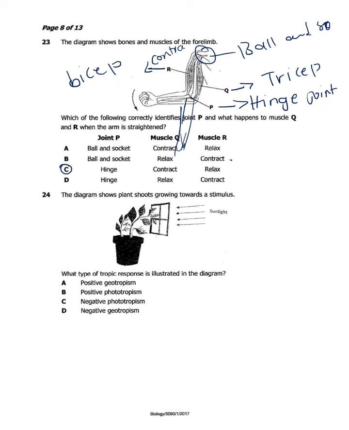Now let's move on to 24. The diagram shows a plant shoot growing toward a stimulus. So the stimulus here is sunlight. What type of tropic response is illustrated in the diagram? We know that the response of plants to light is phototropism. Now we are dealing with the shoot system growing toward the light, so it's positive phototropism.